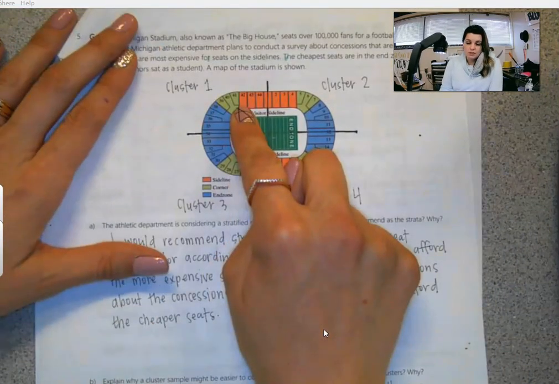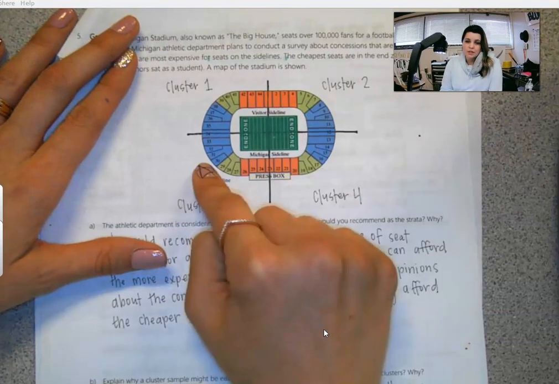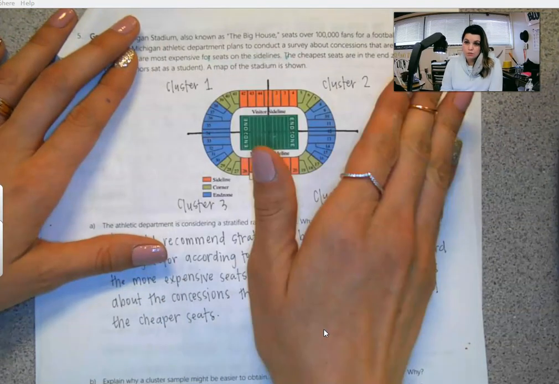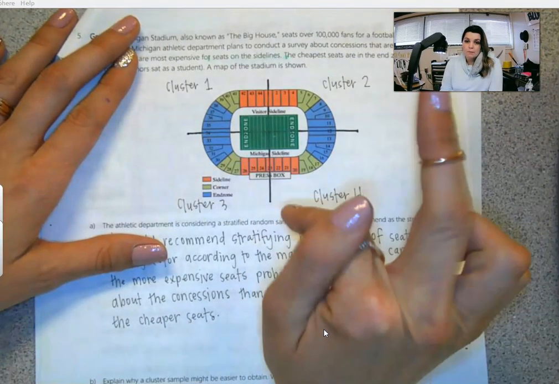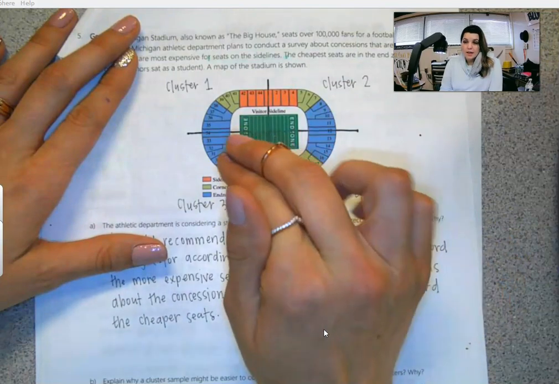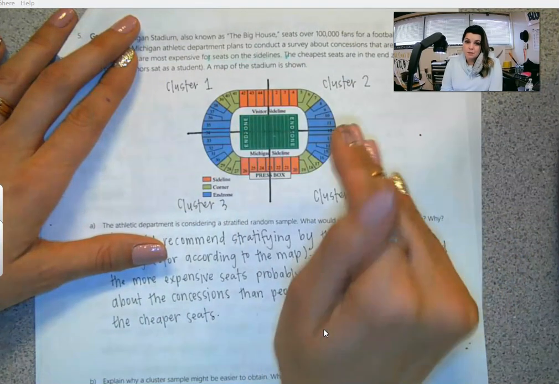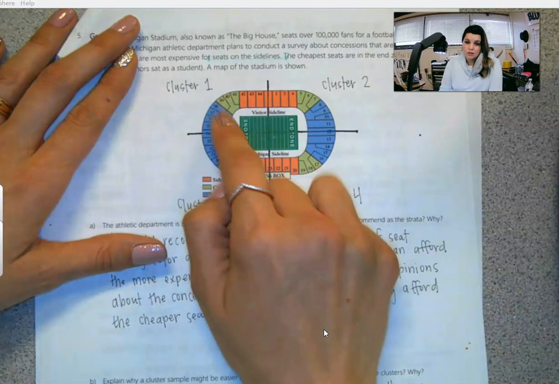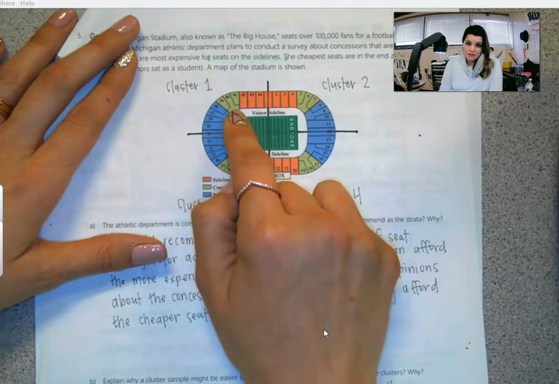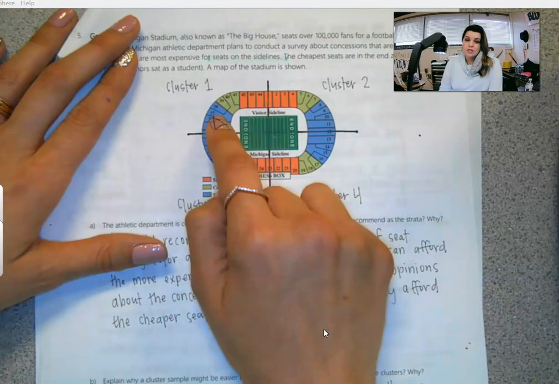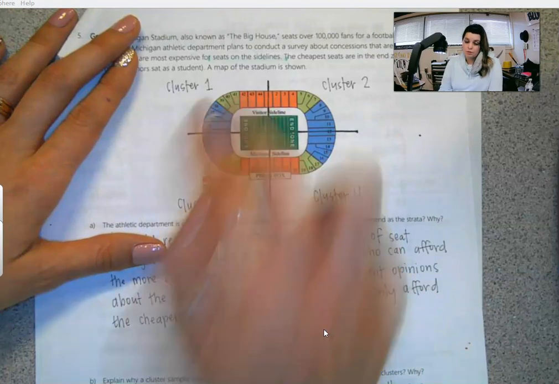So if I go up here and I look, each one of these quadrants or clusters includes the same amount of seats and includes all 3 types of seats. So same amount of people in the green seating, same amount of people in the orange, same amount in the blue, and notice all 3 colors are in there.